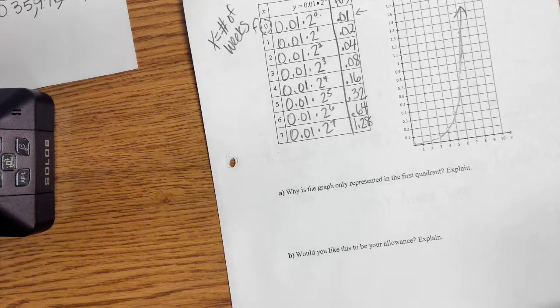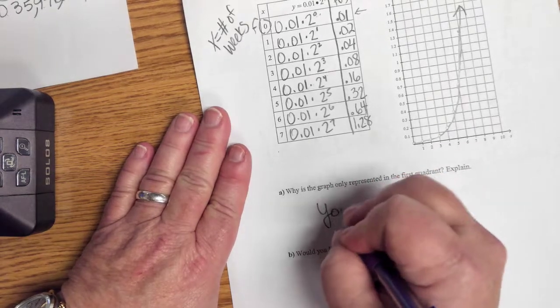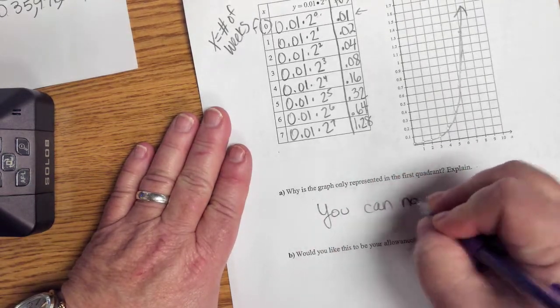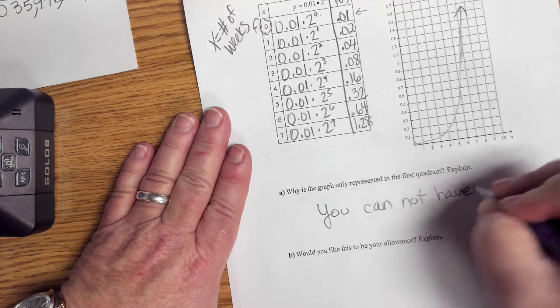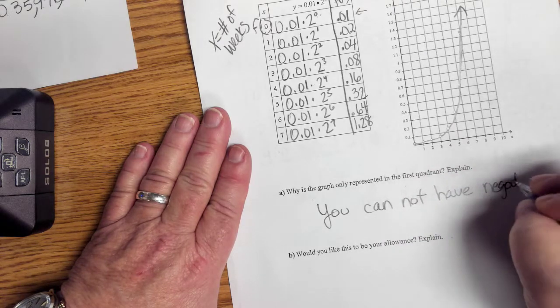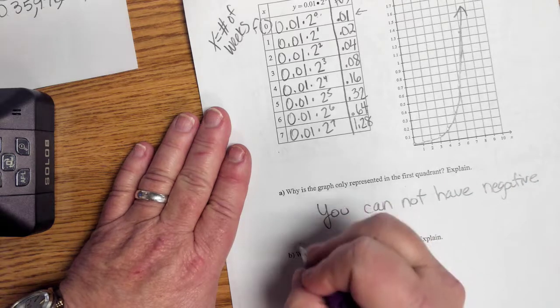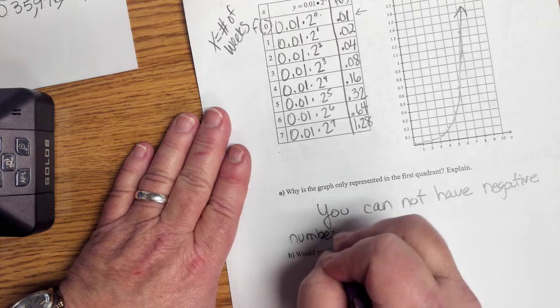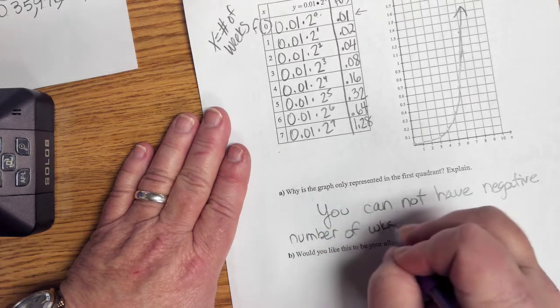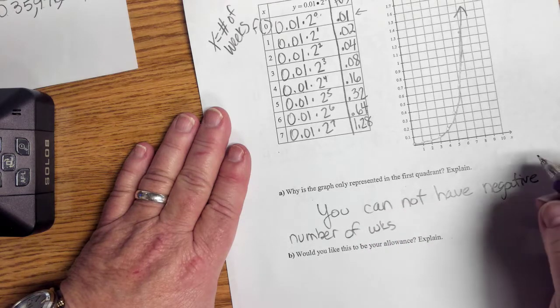Why is the graph only represented in the first quadrant? Because you can't have negative weeks. That's right. You cannot have a negative number of weeks, or money for that matter, right?